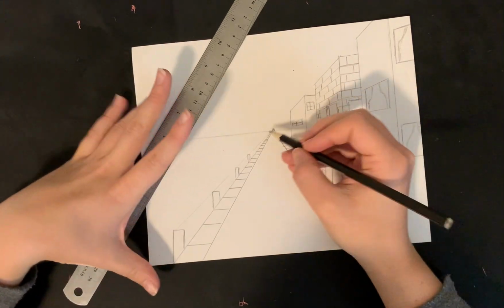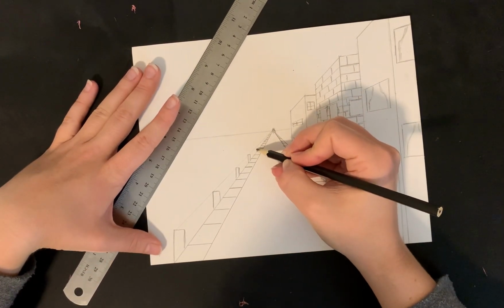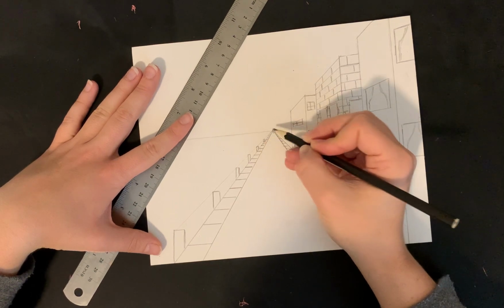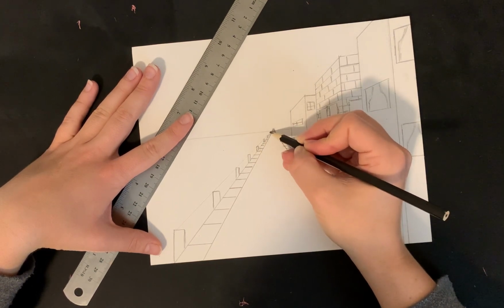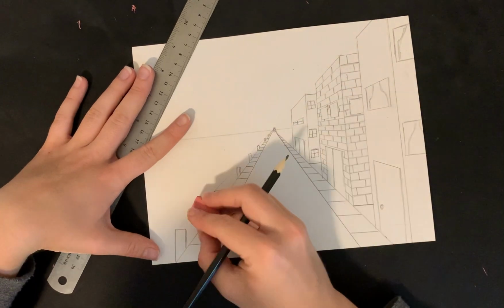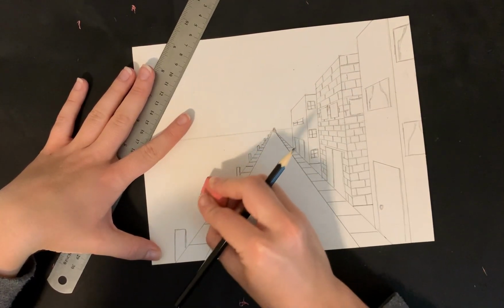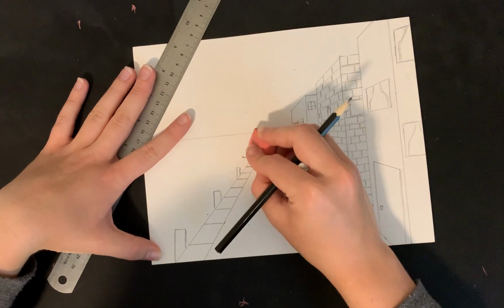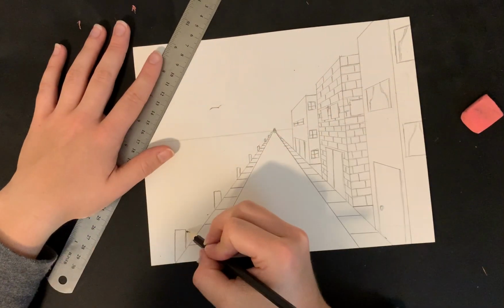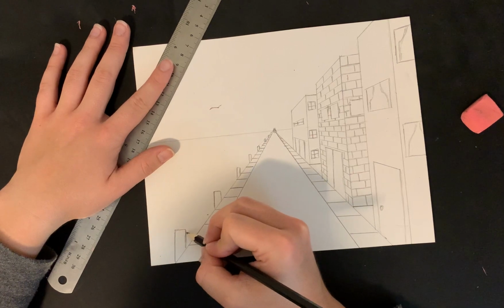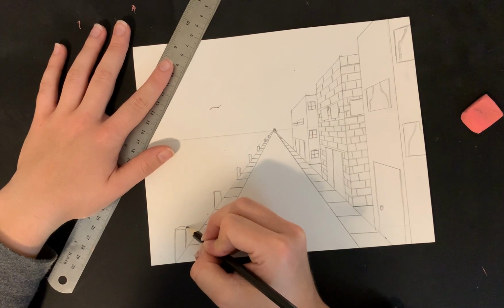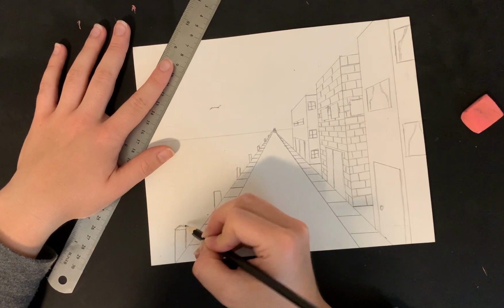Remember, they all have to line up to your vanishing point. Okay, so that's the top. I'm going to erase that line. I no longer need its help. I'm going to erase that. And I want to draw on those little ropes on the top here.